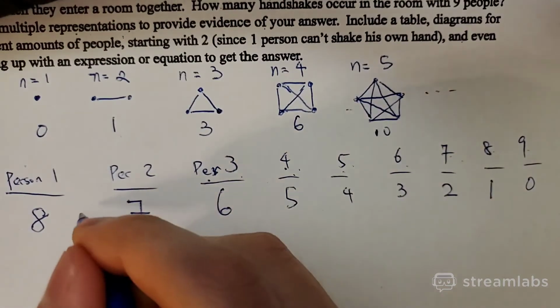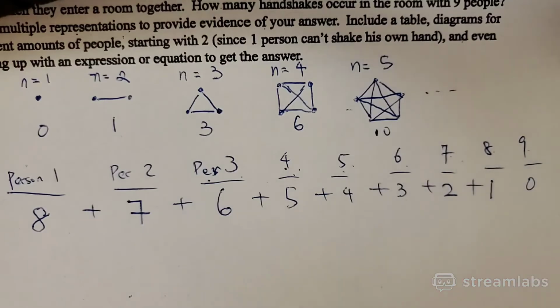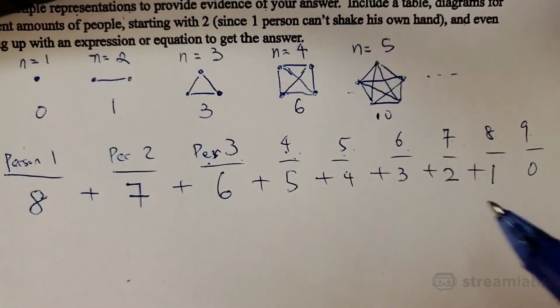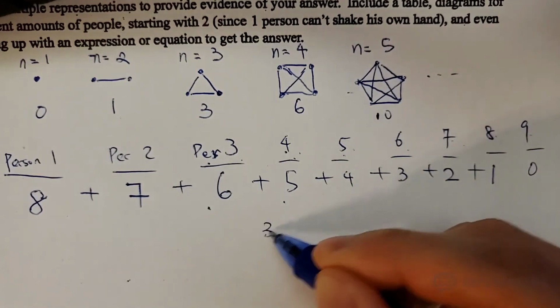Okay? So when you add these up, these will be your number of handshakes total, which would be, if you add them up, you should get, what? 15, 21, 36?